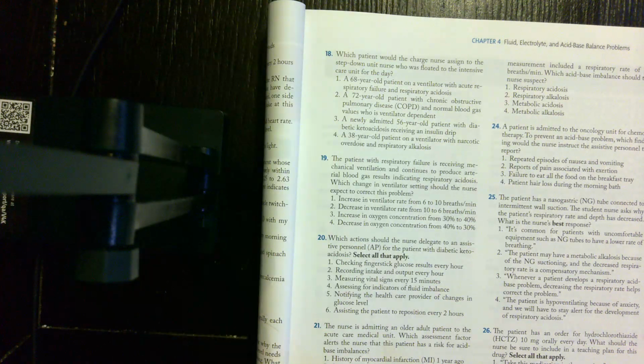Number 1, increase the ventilator rate from 6 to 10. 2, decrease the ventilator rate from 10 to 6. 3, increase in oxygen concentration from 30 to 40%. Or 4, decrease in oxygen concentration from 40 to 30%. If you picked number 1, you're absolutely correct.